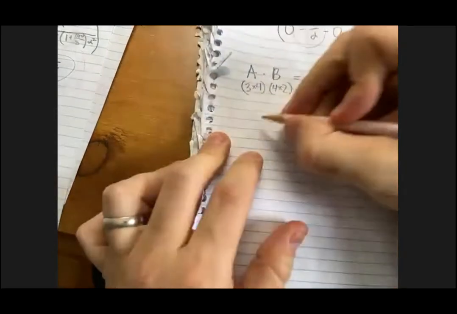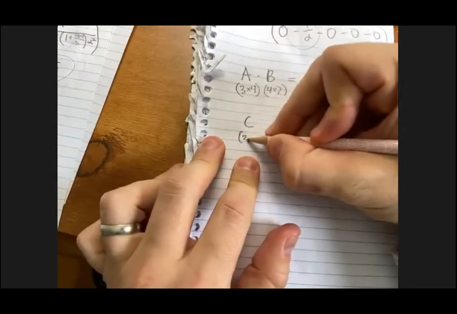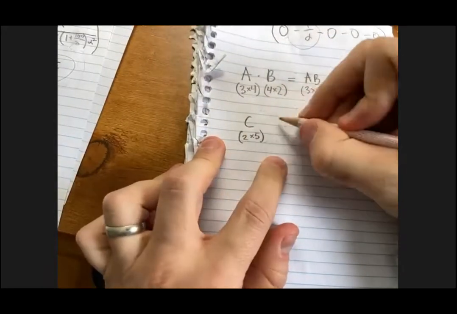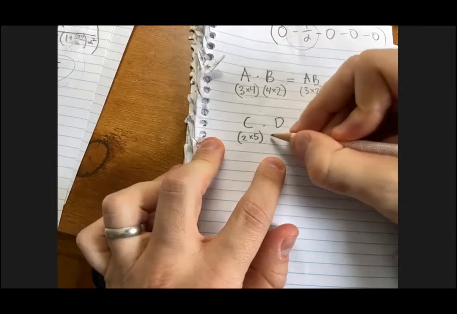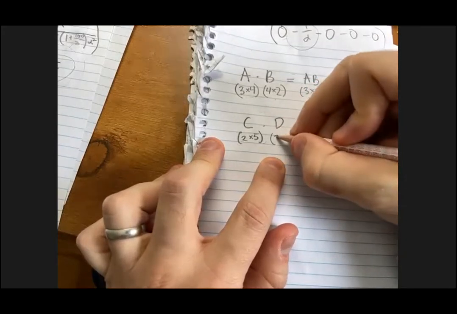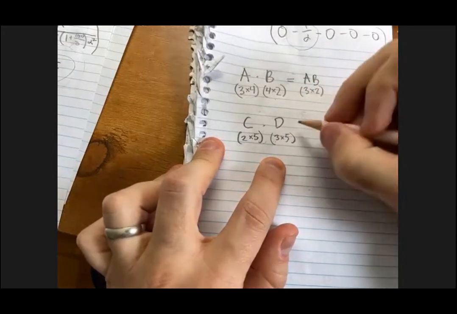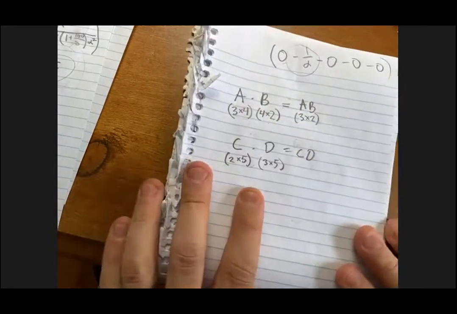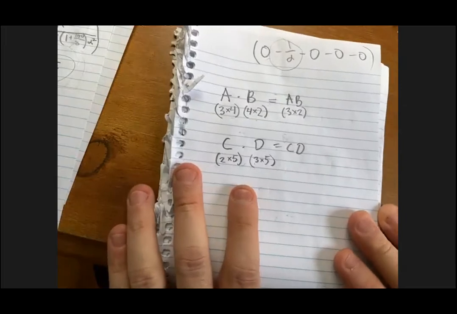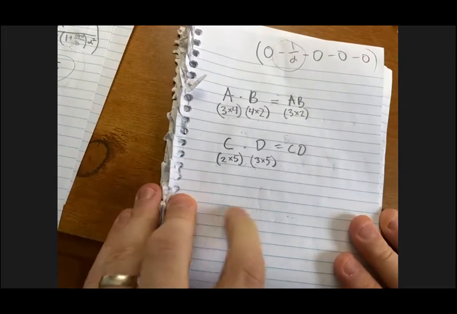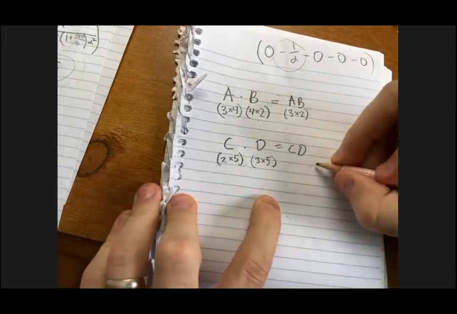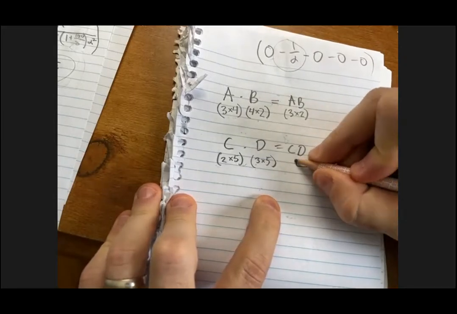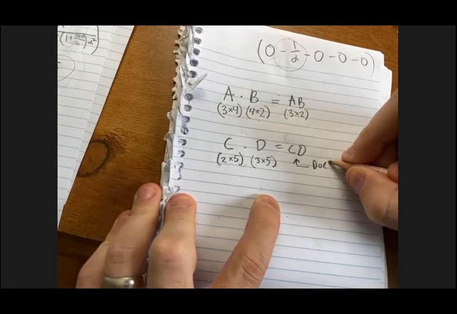What if C is 2 by 5 and D is 3 by 5? What would you say about CD? Trick question. I would say it does not exist.